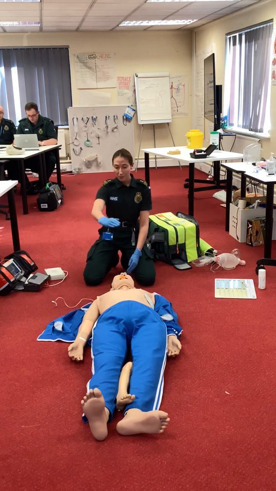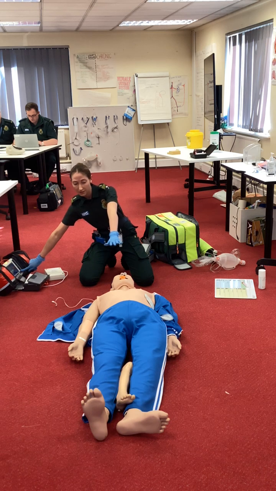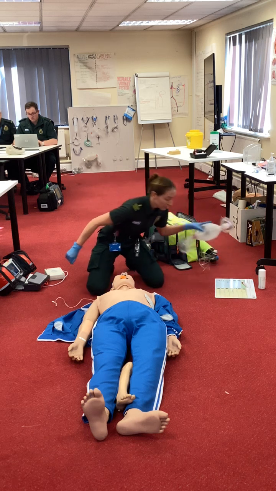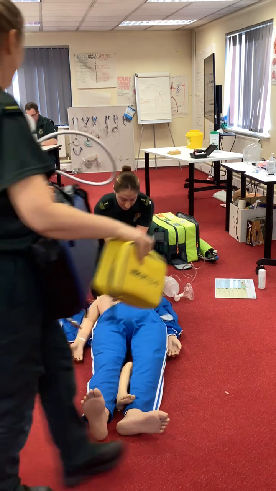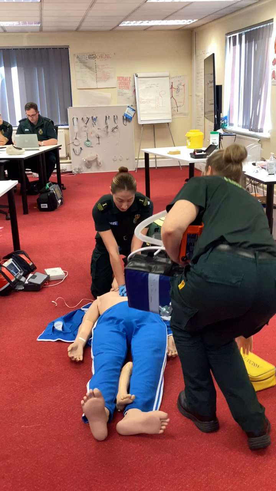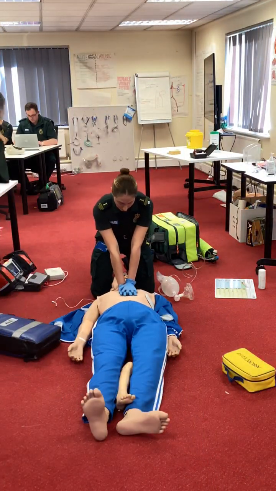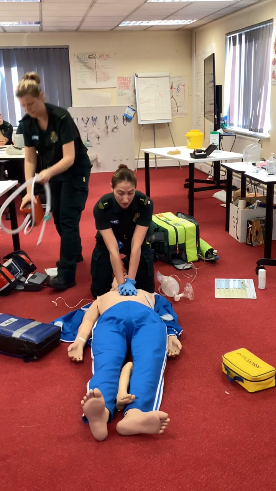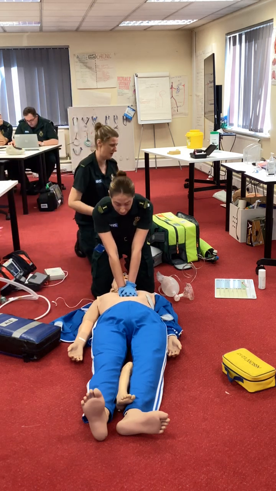Shock advised, top, middle, bottom, everyone away, clear, oxygen away, looking at the patient, shocking. Shock delivered. Immediately resume CPR. 30 chest compressions, then 2 rescue breaths. Continue until patient is breathing normally. My name's Louise. Hello. I'll put this kit down, then I'll take a handover from you. No problem. So I'll come in on the next ventilations and take over.